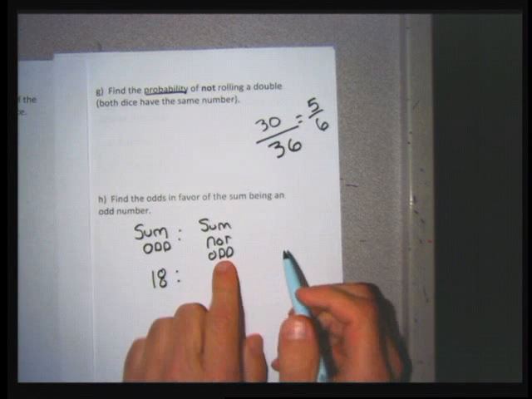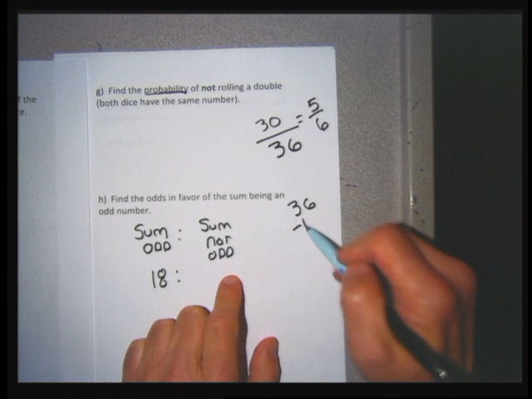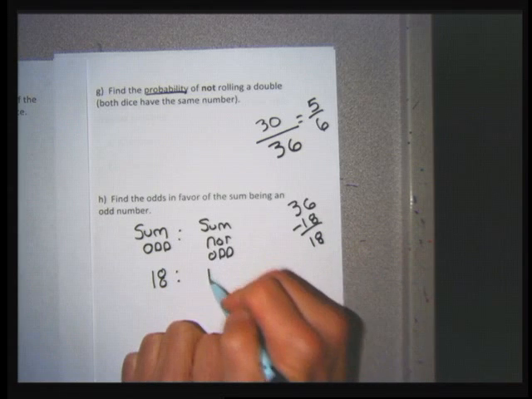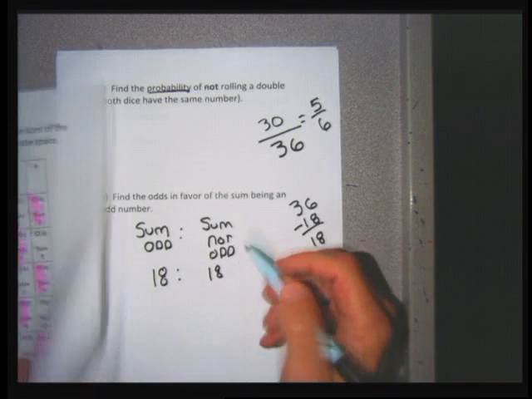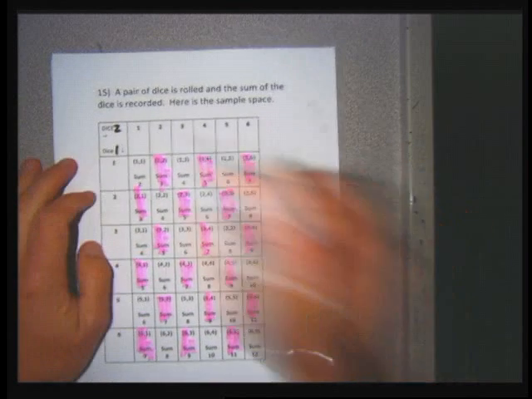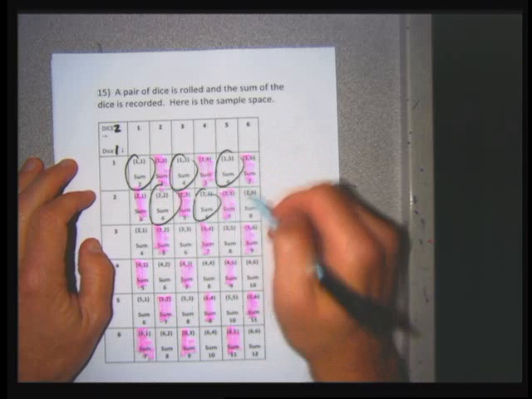And always for the other side, I can just take the total number of the sample space, which is 36, minus the number I've just placed in. And that's going to give me the other side. Because there's going to be 18 of them that aren't odd. There's 18 odds and 18 evens. And the not odds are these. And there's 18 of them.